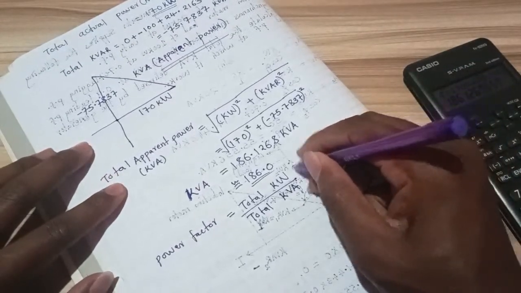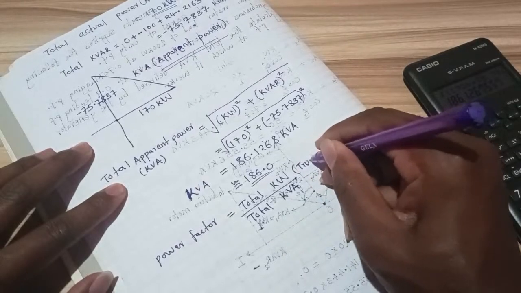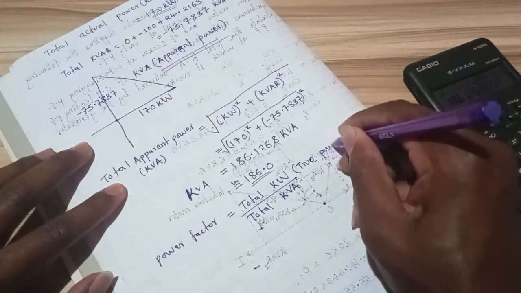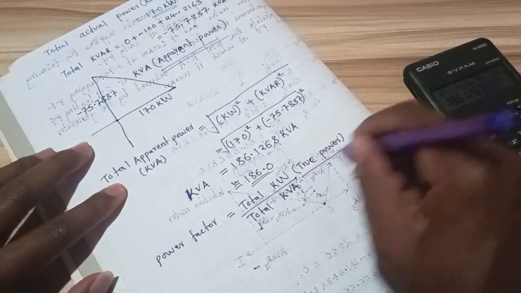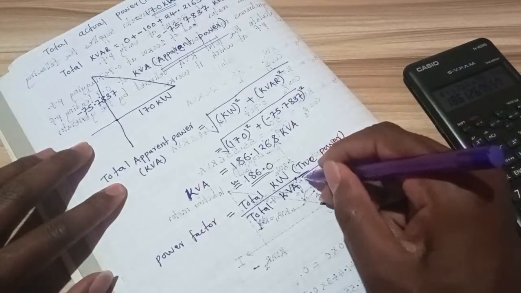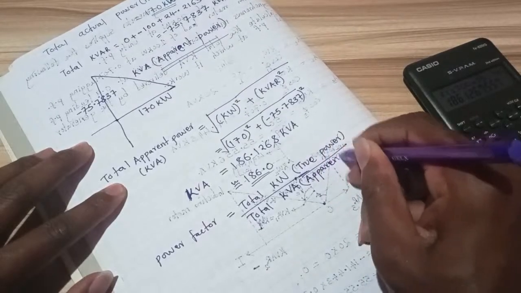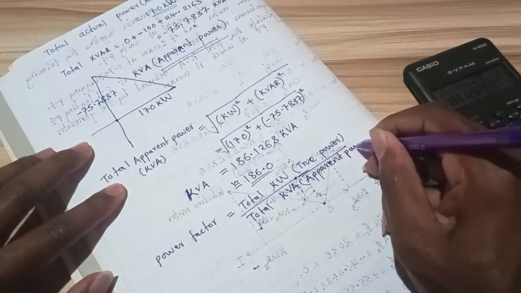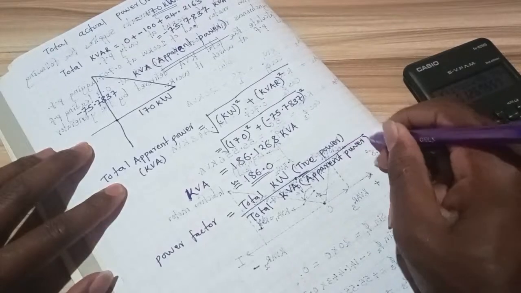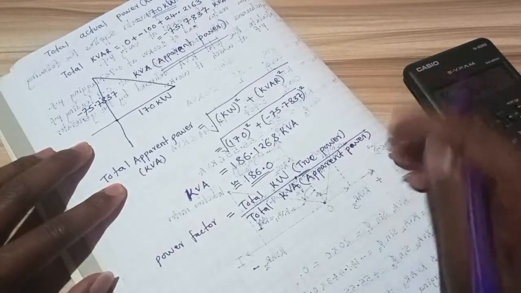In other words, this is true power divided by apparent power.